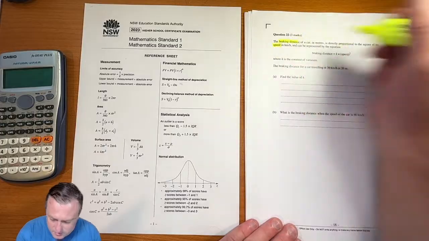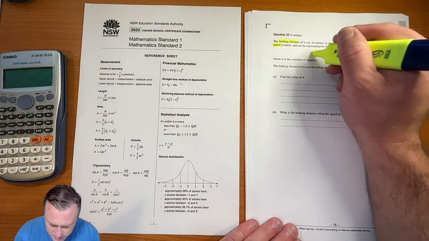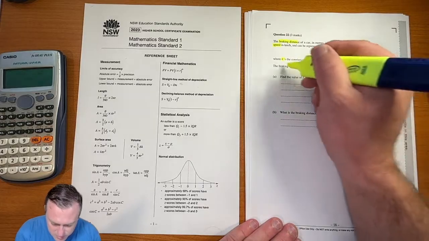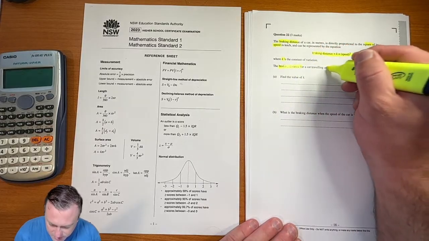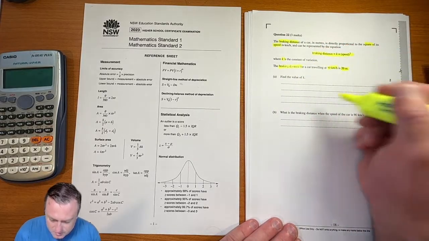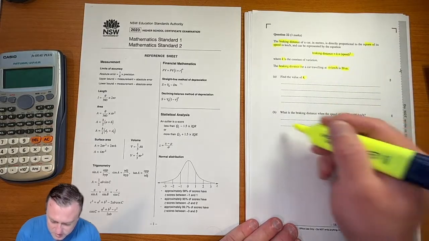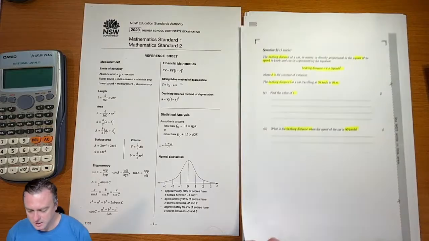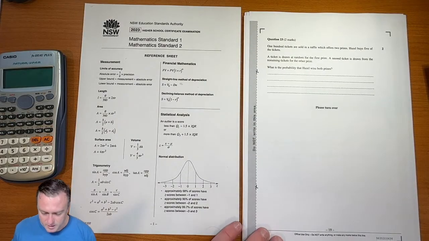The braking distance of a car is measured in meters and is proportional to the square of its speed and can be represented with this formula, where K is the constant. What's the braking distance for a car traveling at 50 kilometers per hour is 20 meters. So find the value of K first, and then what's the braking distance using that value, I'm guessing. Find the speed when it's 90.